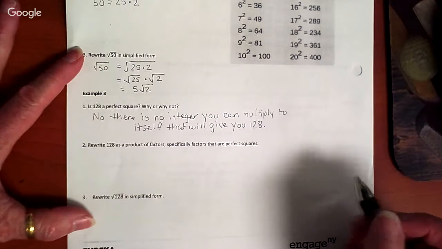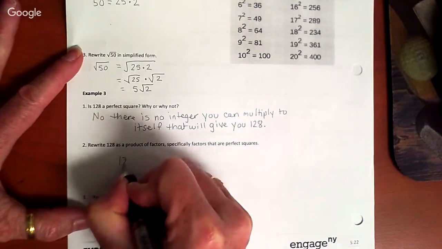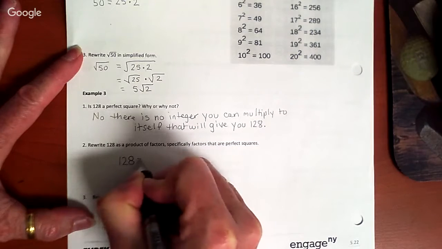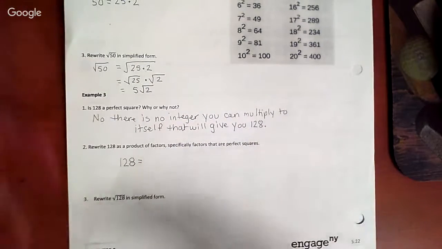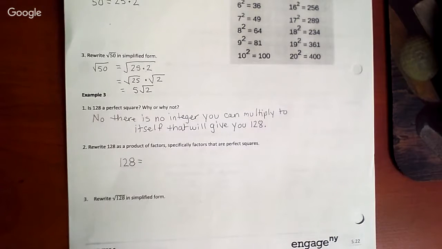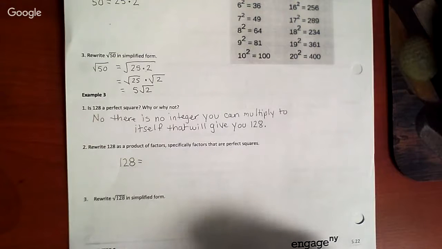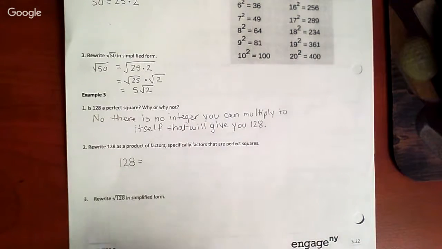So here we have 128. And this takes a little bit of guess and check, okay? Especially if you don't know all the factors of 128, but you can go through them, okay? Here I can use 8 squared, or 64 times 2.